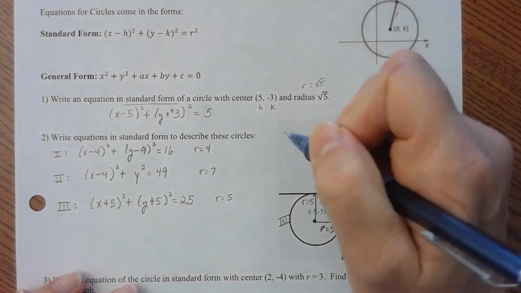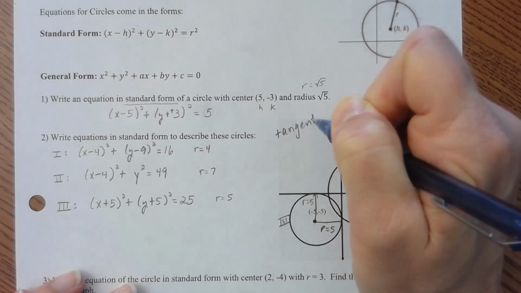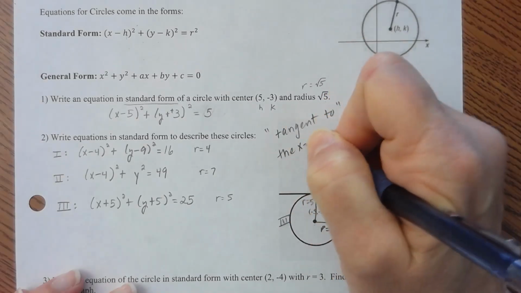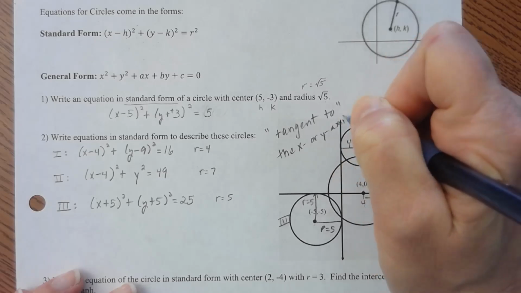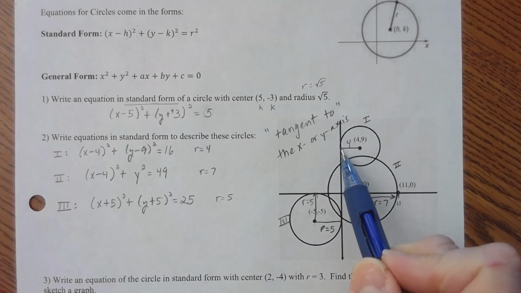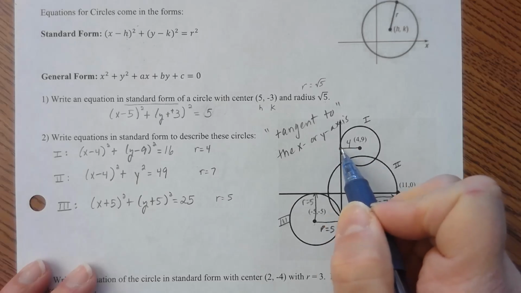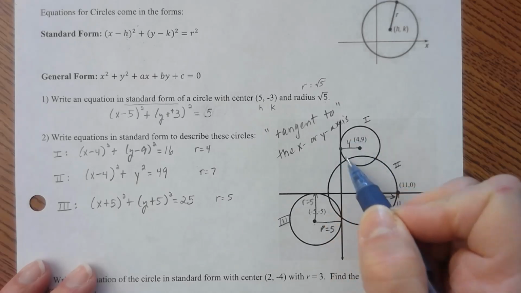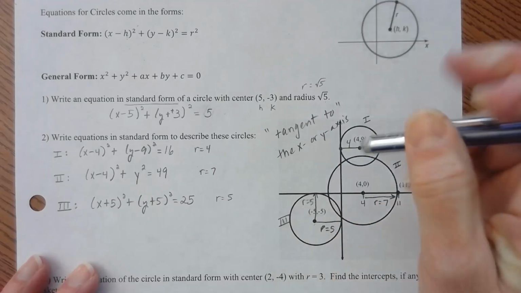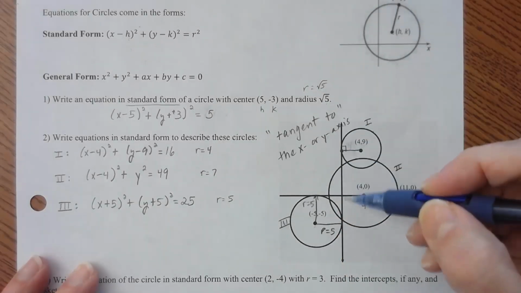It's this idea of a circle being tangent to the x or y axis. Circle number 1 is tangent to the y-axis. Tangent to means it intersects the y-axis at one point, even though the diagram looks like it overlaps. It intersects at one point such that the radius is perpendicular to the y-axis.